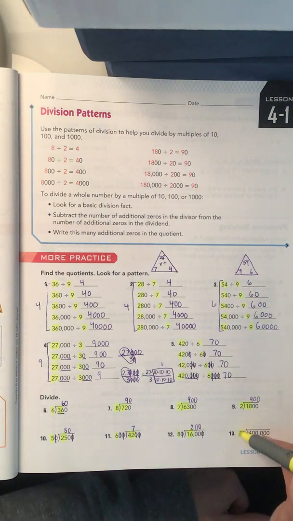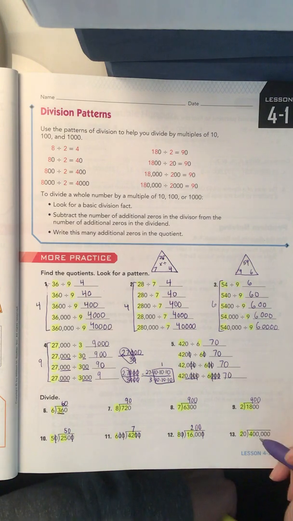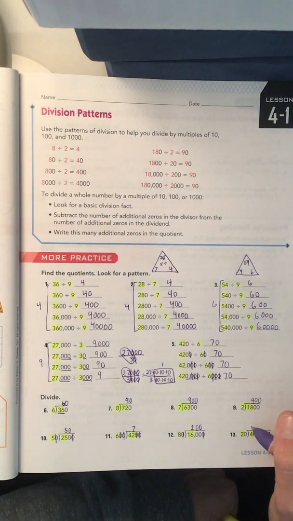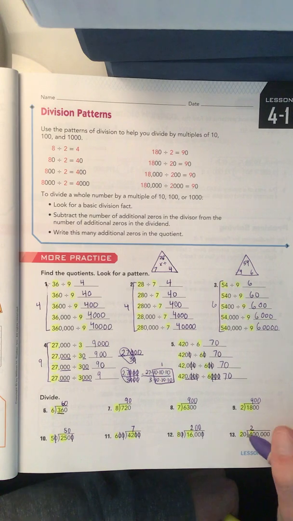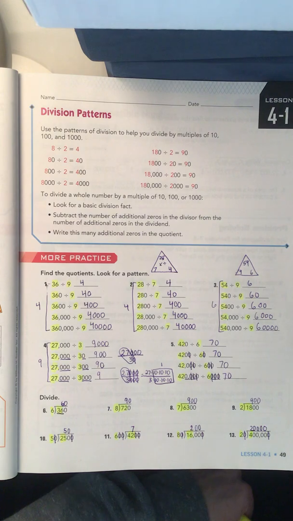Here's a 2 and a 4. 2 times what makes 4? 4 divided by 2 makes 4. Strike out my powers of 10. And then let's count the rest of them and push them up as we go. 1, 2, 3, 4 extra for that problem.